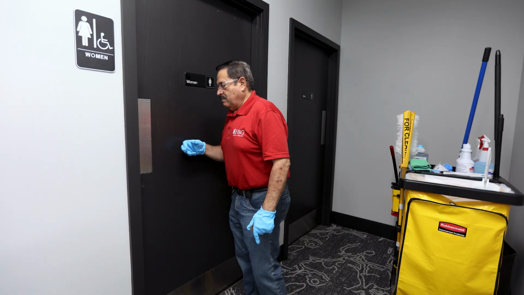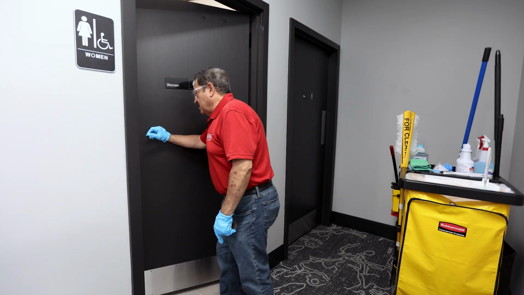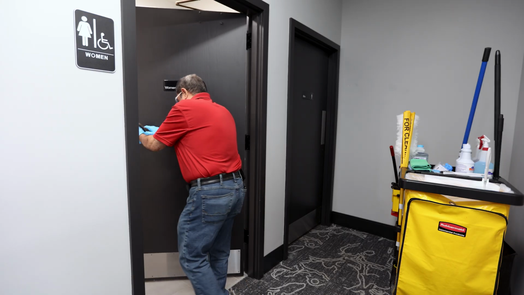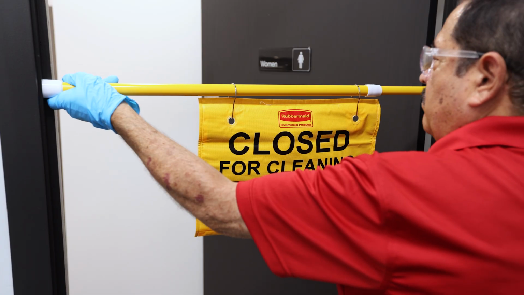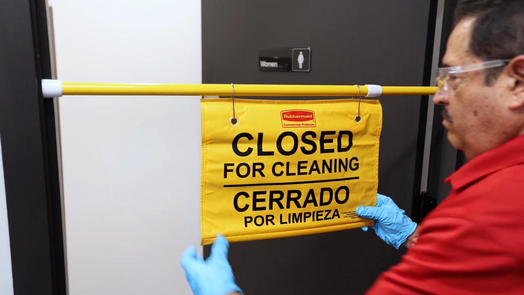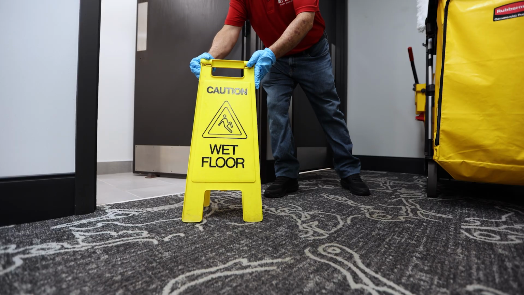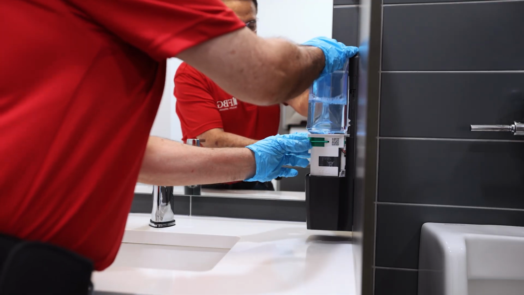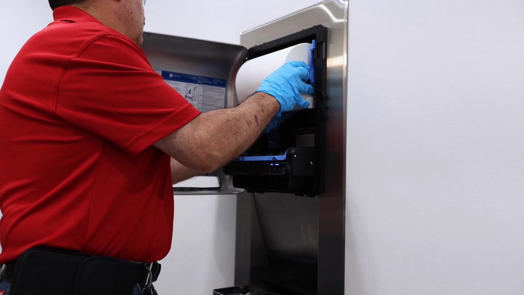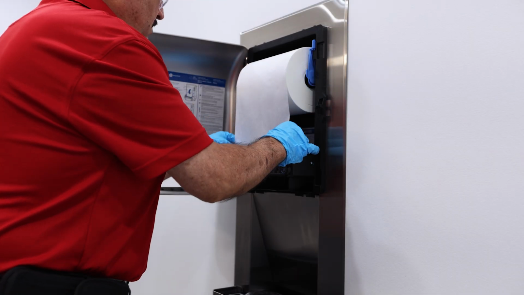Before you enter the restroom, knock, announce yourself, and prop the door open. Then, close the restroom for cleaning. Next, set up wet floor signs. Check and refill hand soap dispensers, paper towel dispensers, and toilet rolls.